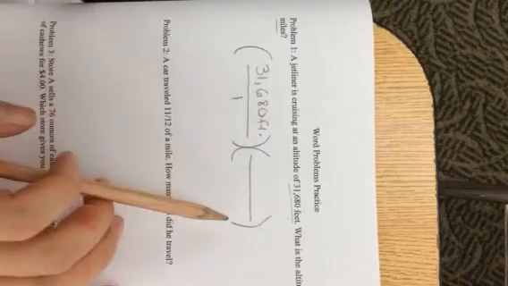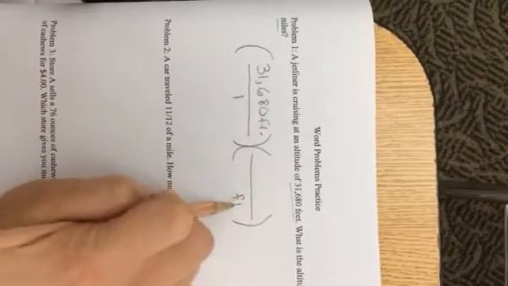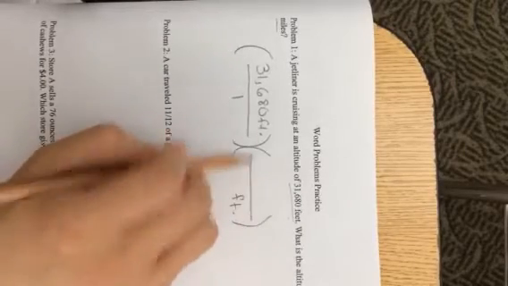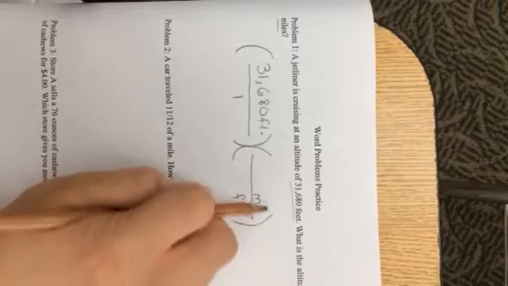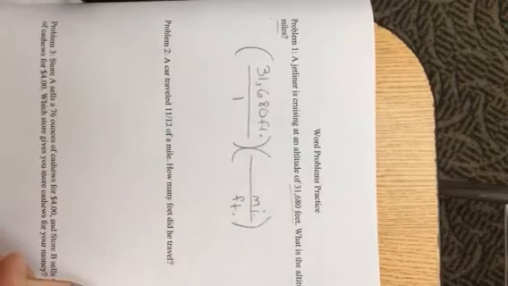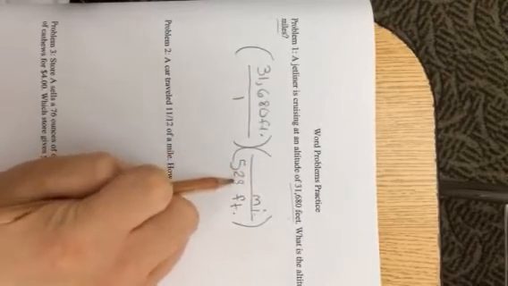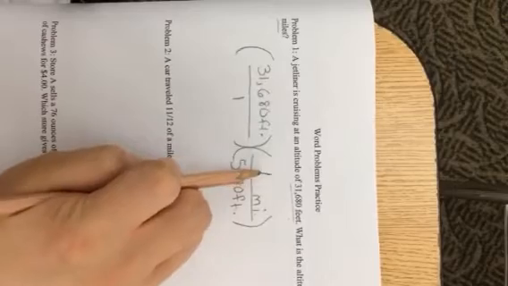So if I have a feet up here, I have to have a feet down here as well. And on top, because I'm trying to go from feet to miles, I'm going to have the unit of miles on top. Now 5,280 feet are in 1 mile, so my 5,280 is going to go on bottom, and I'm going to have 1 mile on top.